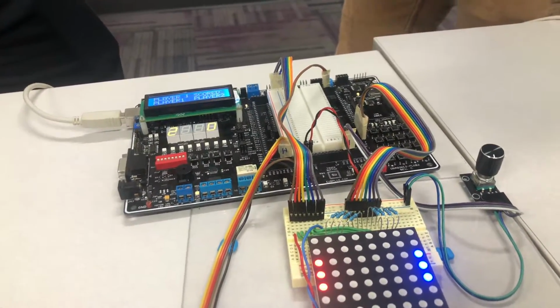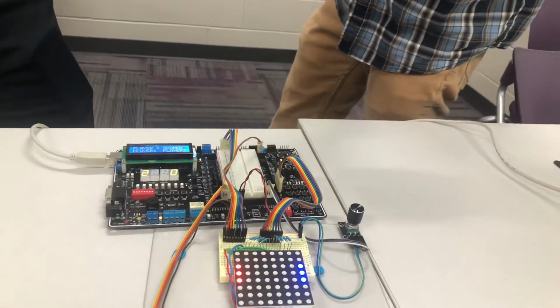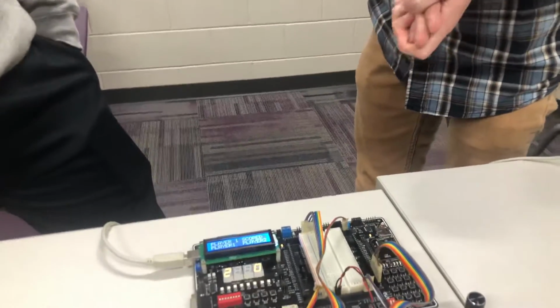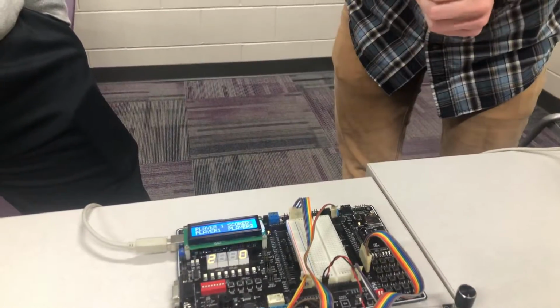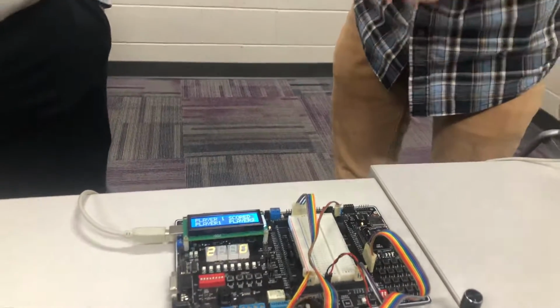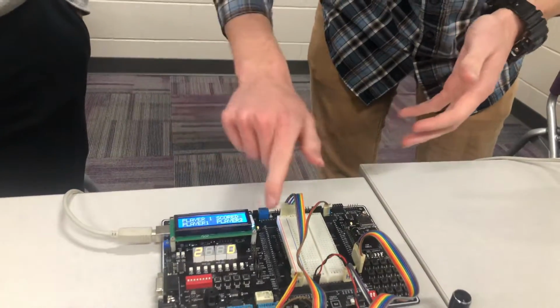Right. So like you said, the 8x8 LED matrix is time multiplexed, as is the 7-segment display, so you can show the player scores. Those are also time multiplexed, the same idea. Okay, what do you use here for time multiplexing of the 7-segment? RTI. Yeah, in the RTI, it just toggles back and forth whether it's showing player 1 score or player 2 score.